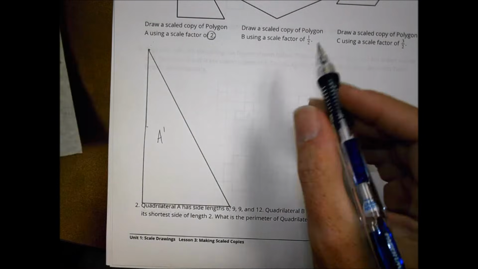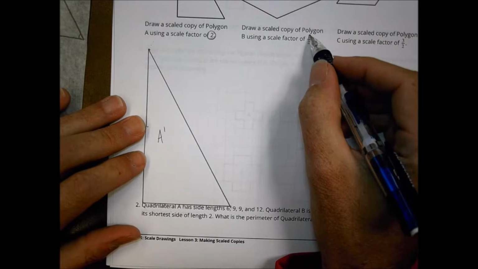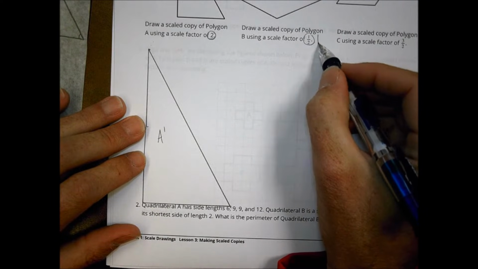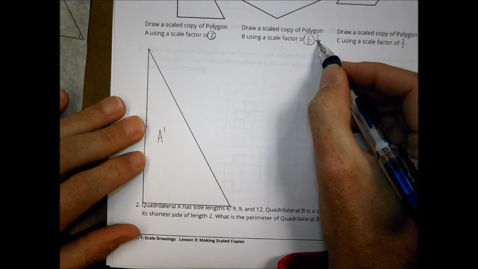For the next one, for B, it says a scale factor of 1/2, which means I'm going to be making a smaller shape. For this one, it was a little trickier, I thought, because, well, how are you going to do that?